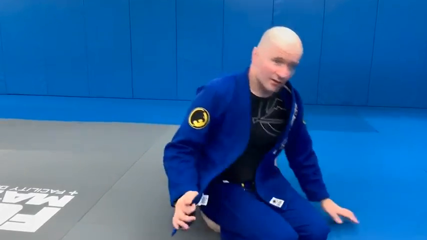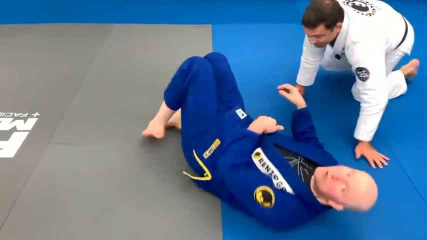He will no longer be able to use body weight and wedges to control you. You now own all the inside real estate. His wedges are now shut out, and his body will no longer hold you in place. Let's have a look at this in another context. This time, bottom mounted position.